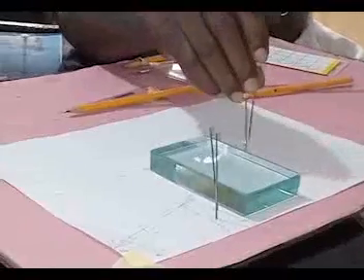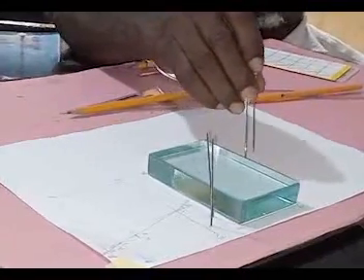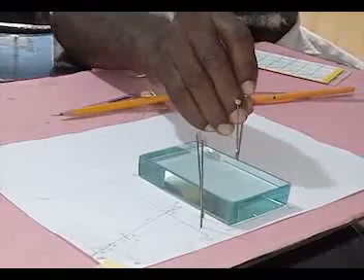The same thing, you use P4 to cover the images of P1, P2 and P3.